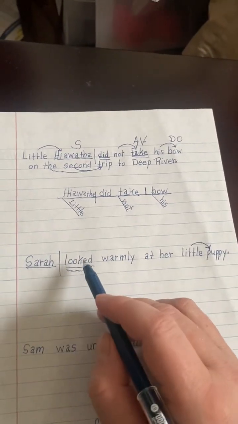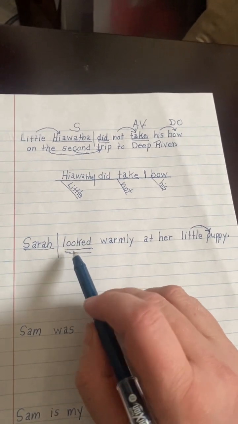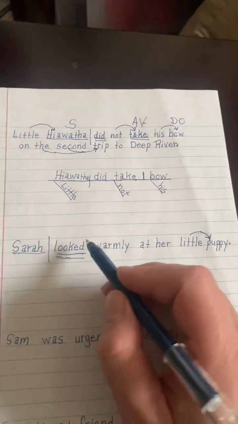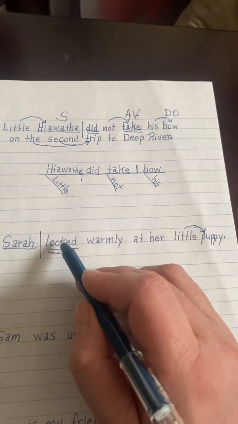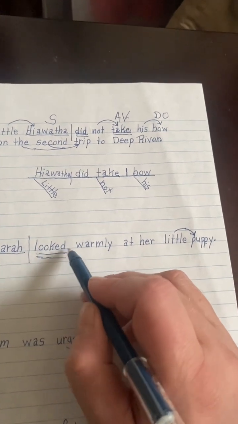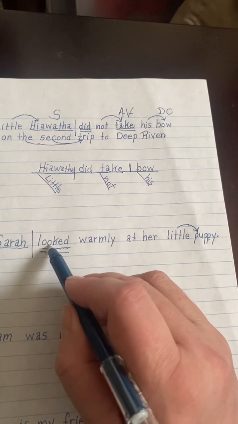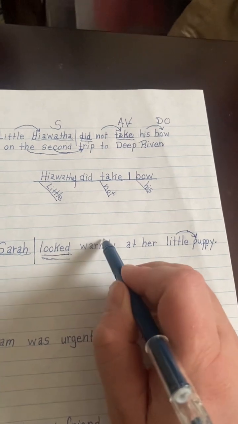Now, are there any adverbs talking about the verb? When we look at an adverb, we ask ourselves different questions: how, or where, or when, or how often something happened. So how did Sarah look? She looked warmly.